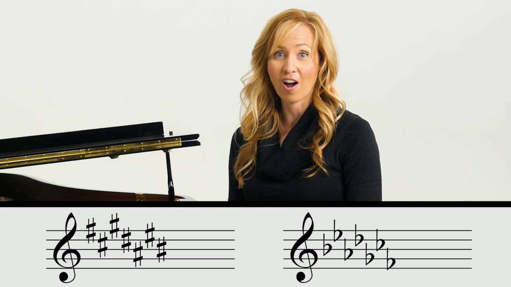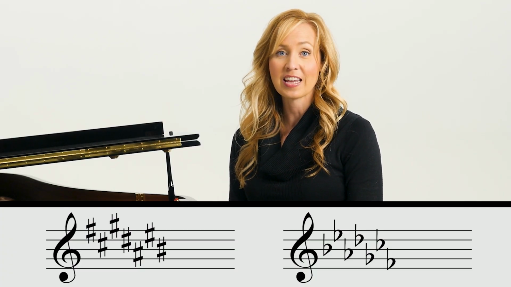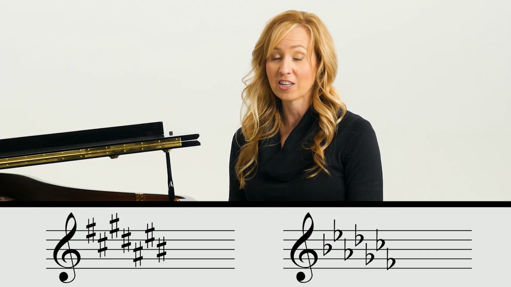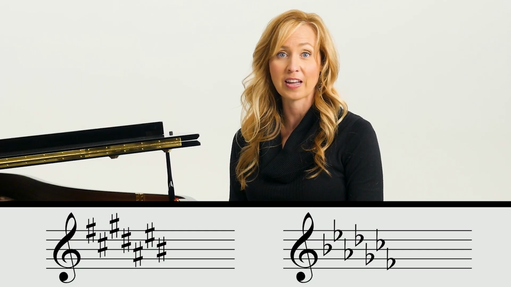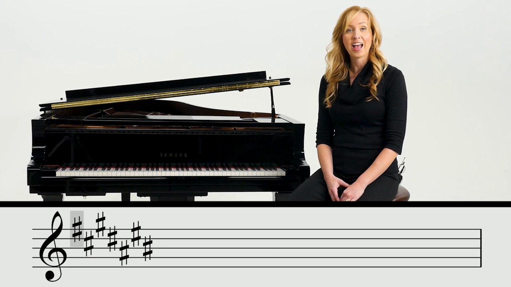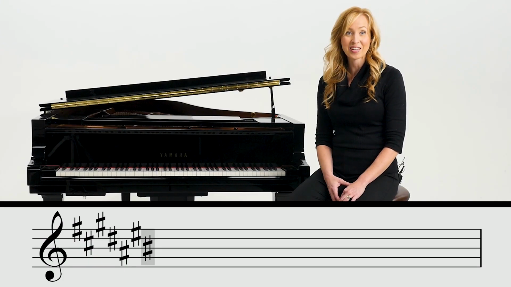When sharps and flats are placed at the beginning of each line, we call that a key signature. The key signature affects all of the notes on the staff. The order of flats and sharps in a key signature are very specific and always follow a specific order. The order of sharps are F sharp, C sharp, G sharp, D sharp, A sharp, E sharp, and B sharp. The order of flats are B flat, E flat, A flat, D flat, G flat, C flat, and F flat.